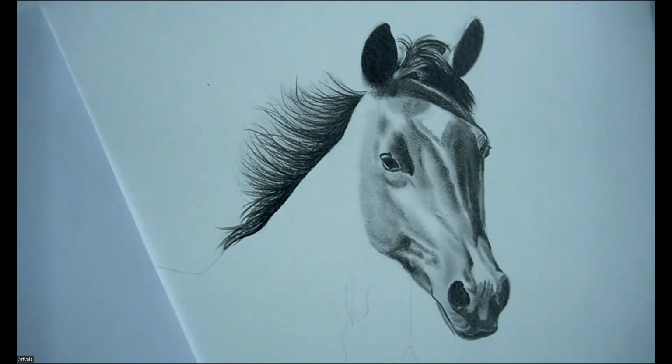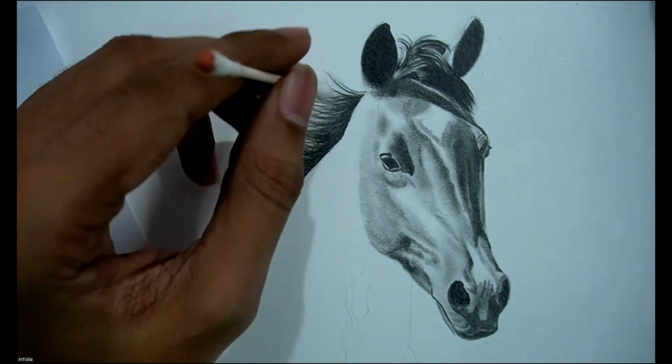All right, so now let's just blend this and we will increase the values once again. First of all, I will plan this.